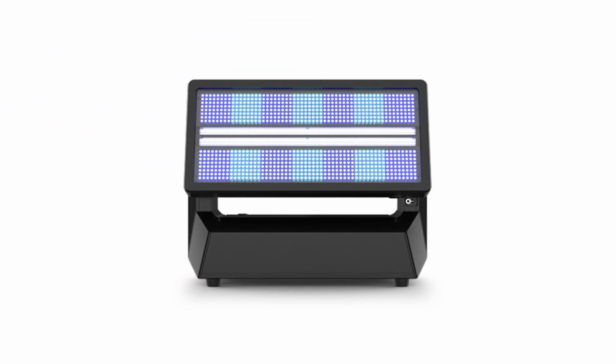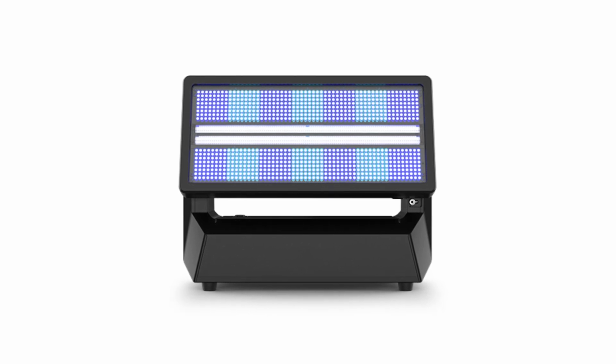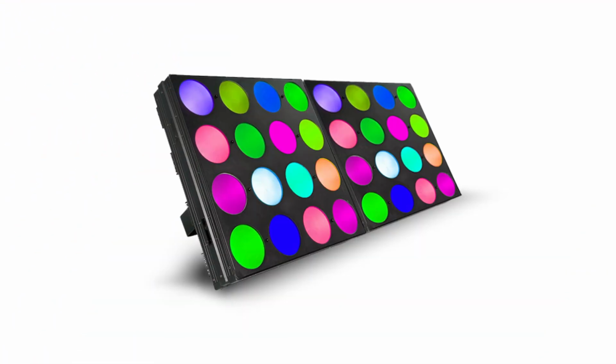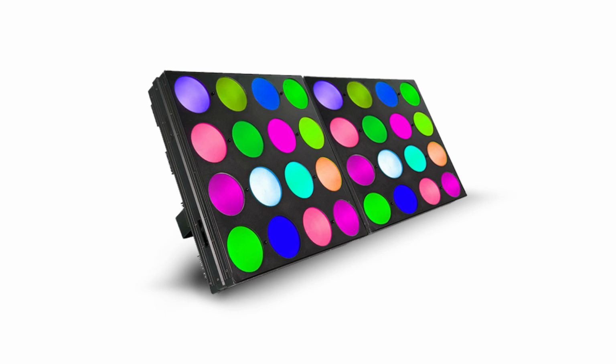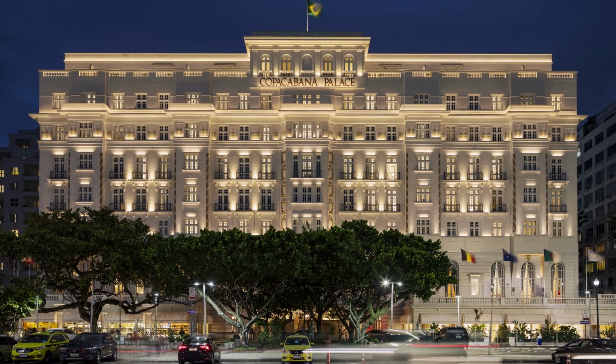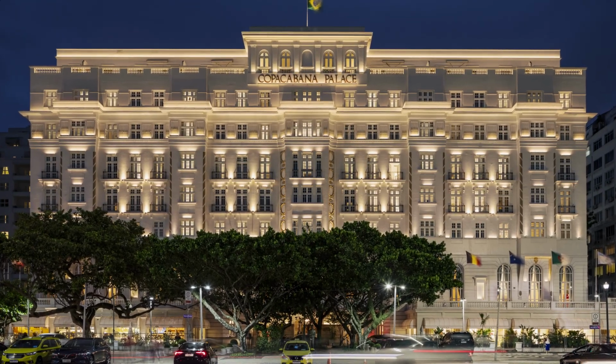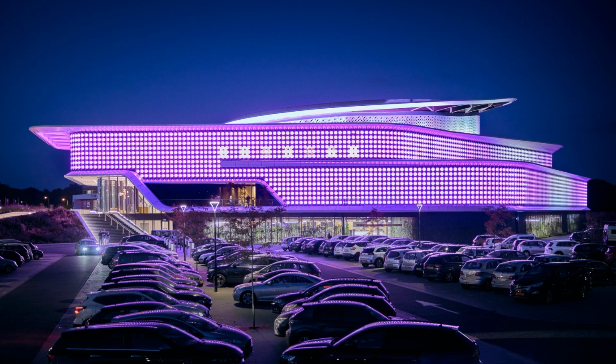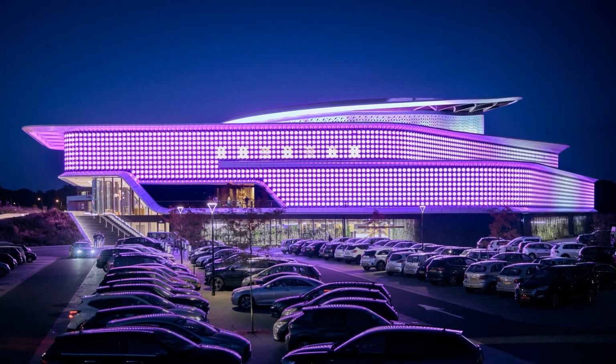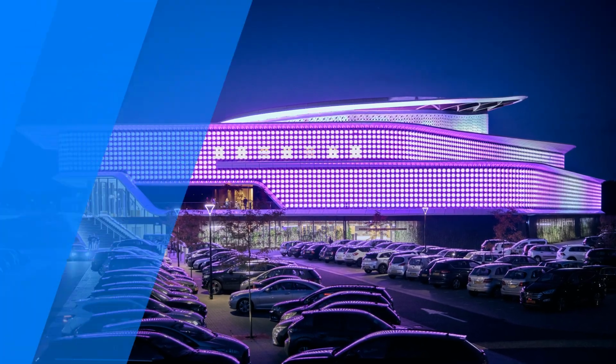Some fixtures contain multiple elements which can be controlled individually. Some of these come close to consuming a whole universe of DMX. The examples pictured here have so many fixtures that multiple DMX universes are required to control them all individually. In the next video, we'll look at DMX in practice.